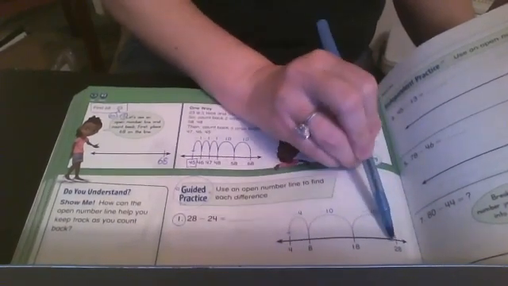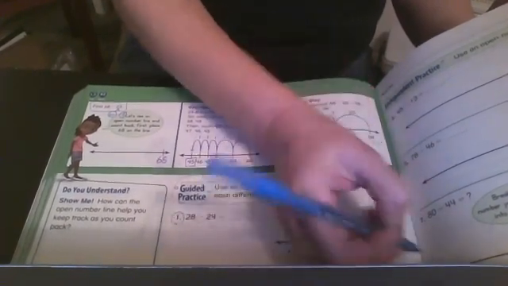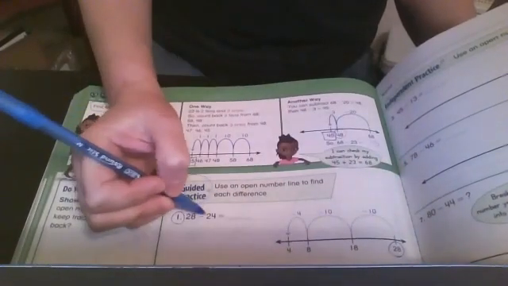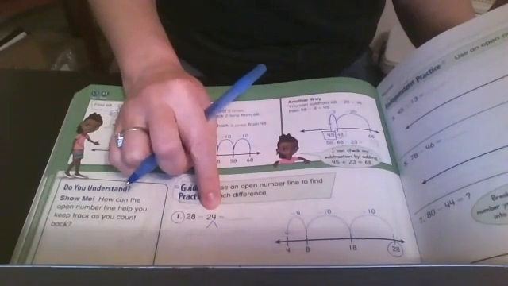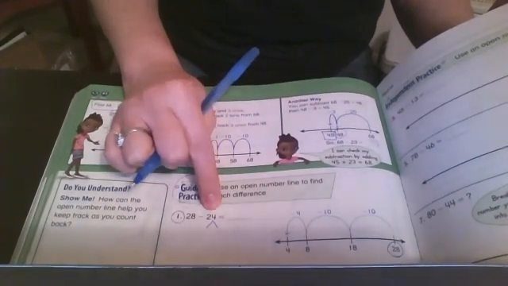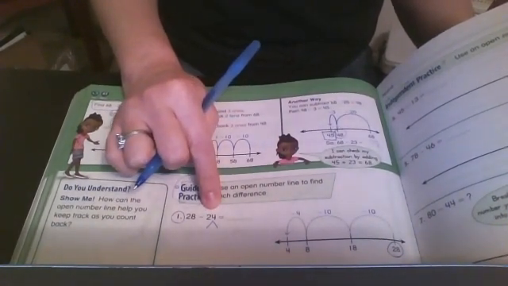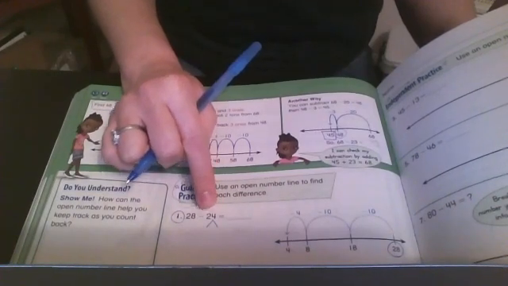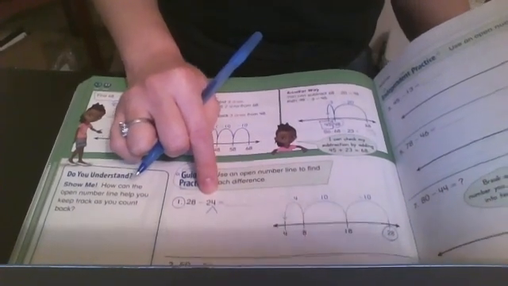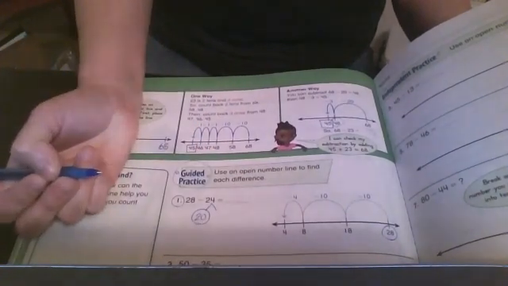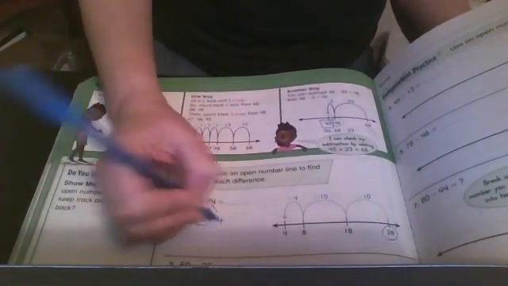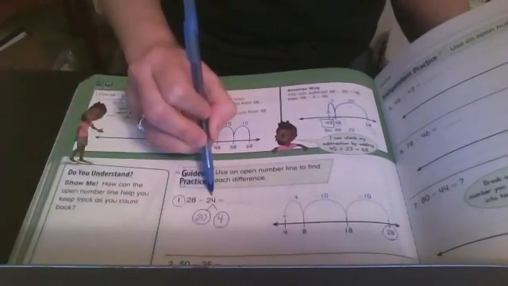You can see they started at the back at 28. They wrote 28, and then they broke 24 apart. So that's the strategy that we're going to be using, and I want you to use the same strategy that I'm showing you right now for your problems today. So 24, I'm going to break it apart into bonds. So here's 20, right? And my other bond is 4.